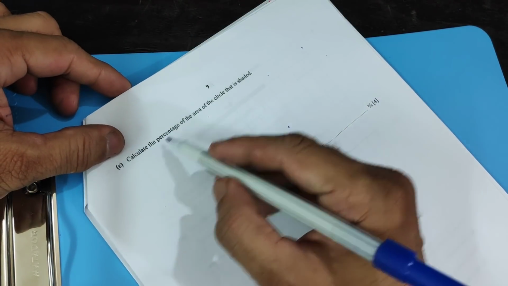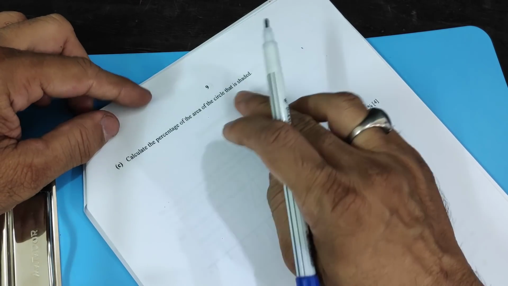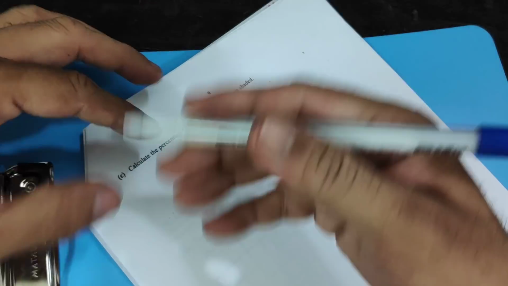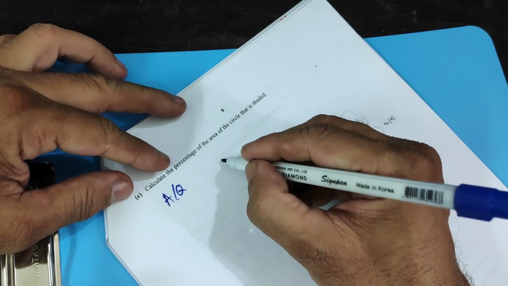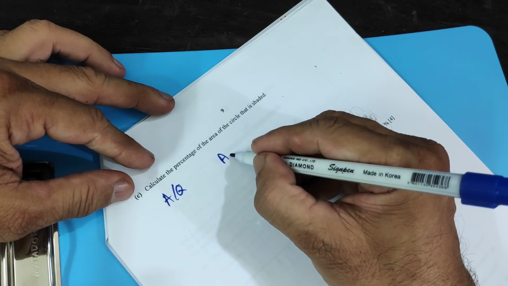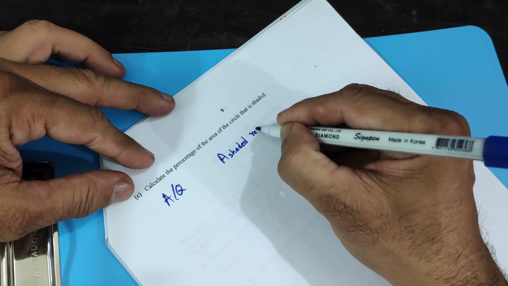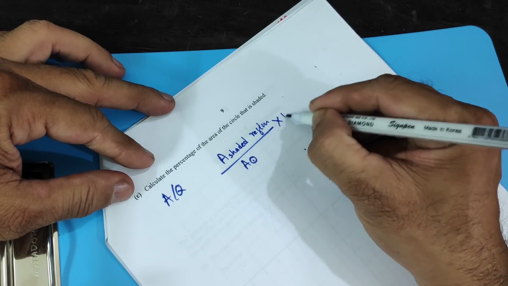Then it says calculate the percentage of the area of the circle that is shaded. According to the question, find the area of the shaded region divided by the area of the circle times 100.